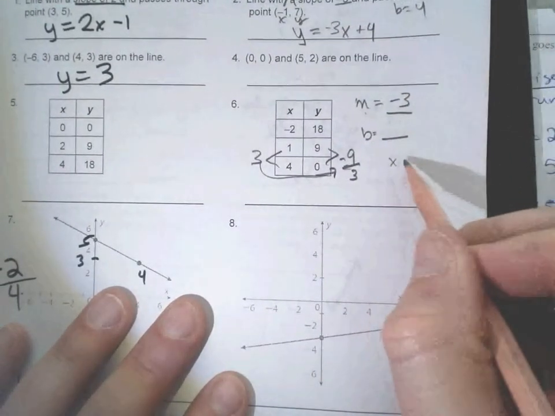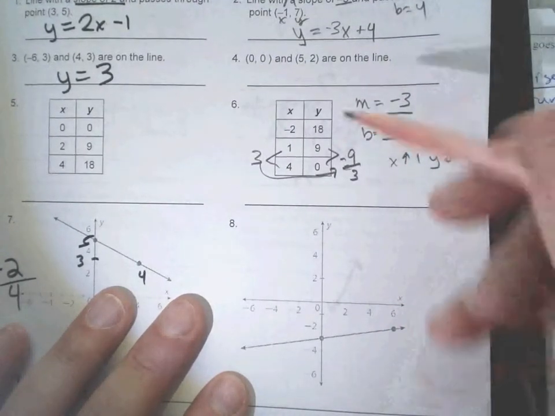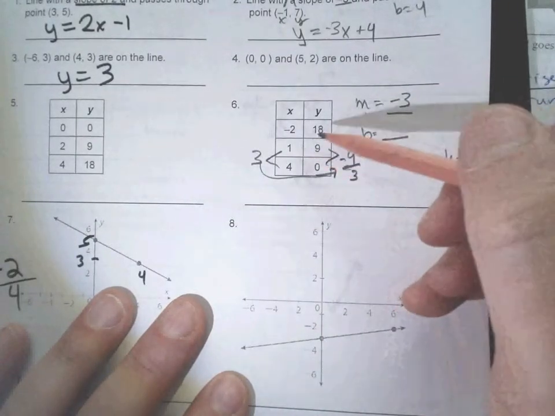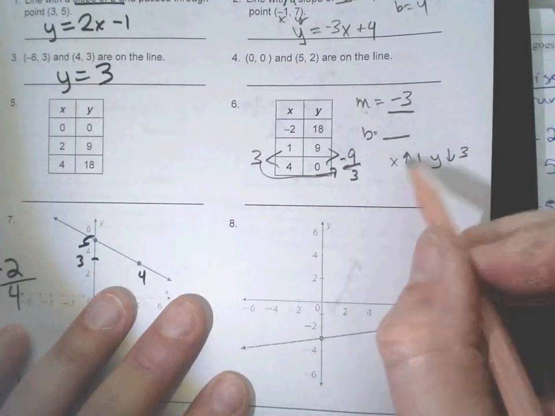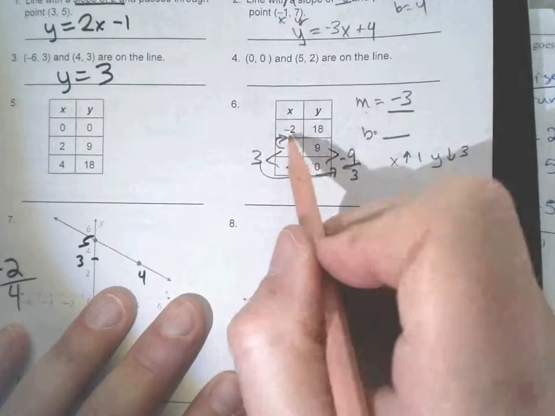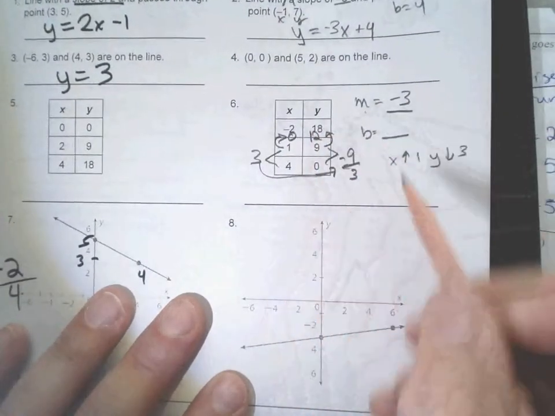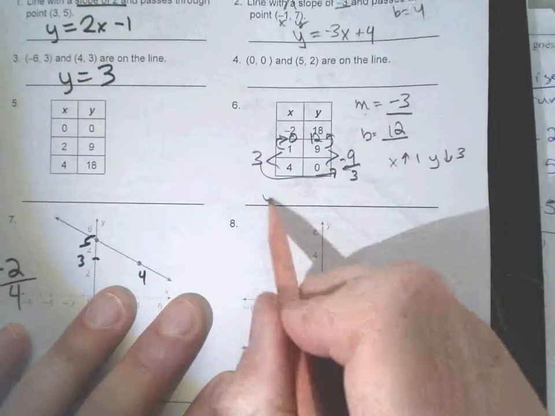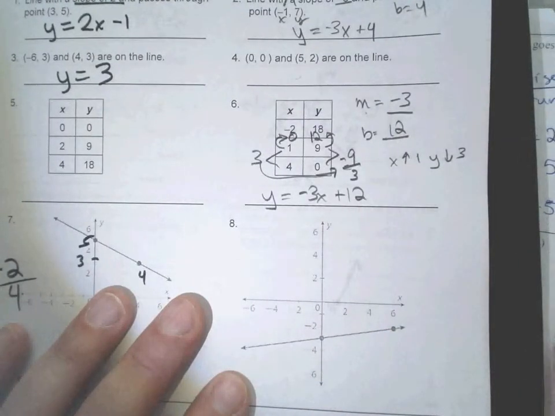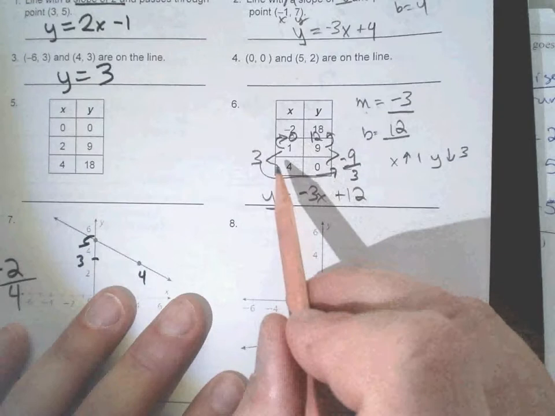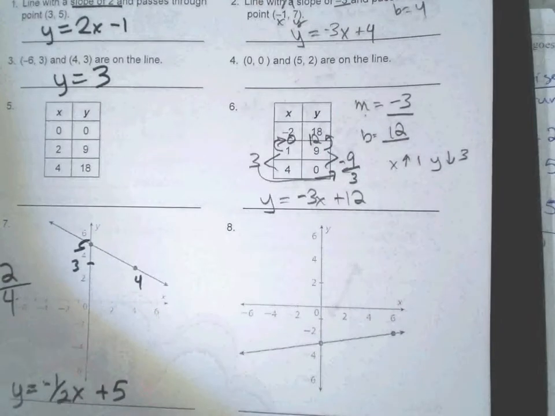That means that as x increases by 1, y decreases by 3. And I can see that here. But if I want to go down 1 to get from a 1 to a 0, then I have to go up 3 and get from a 9 to a 12. So my b for this is 12. My equation is y equals negative 3x plus 12. So what I did here was I worked backwards towards 0 to figure out what my y-intercept would be.